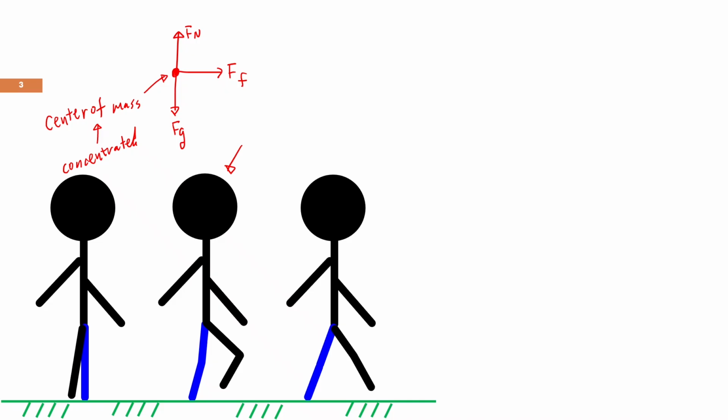So when we use a free body diagram and Newton's second law, we actually assume all the forces apply onto the center of mass. If we write down Newton's second law, along the x direction we get Ff, only the static friction force. Along the y direction, sigma Fy equals normal force minus Fg. If we assume the person is not moving up and down, the net external force along the y direction is 0.